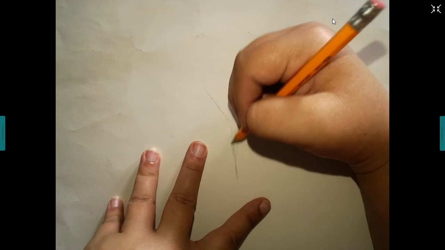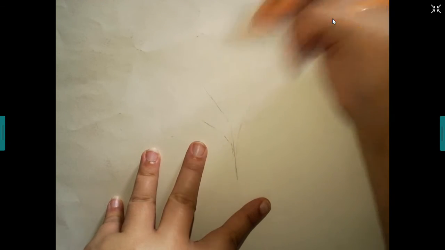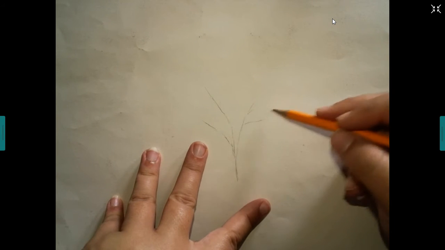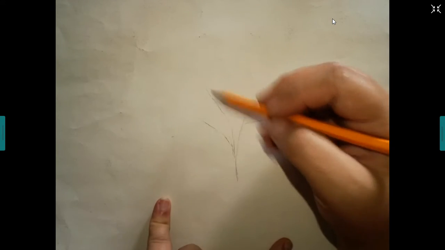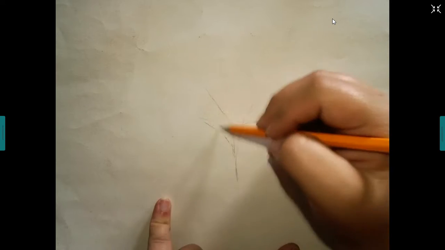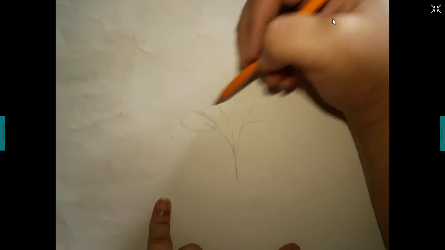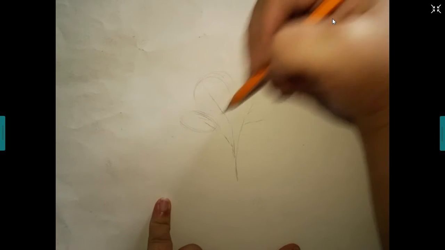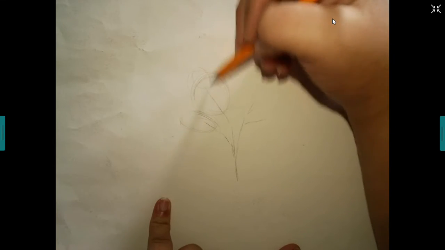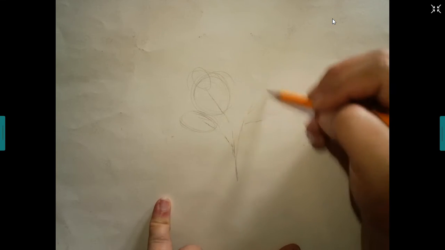Maybe you have a bough that breaks off and goes there. So that's our linear structure for our tree. And then our leaves are going to come around each of those, right? You just think of where those areas may be able to reach.